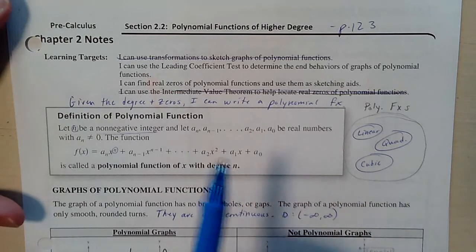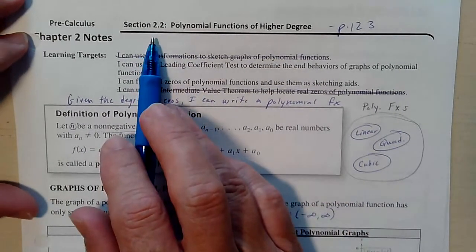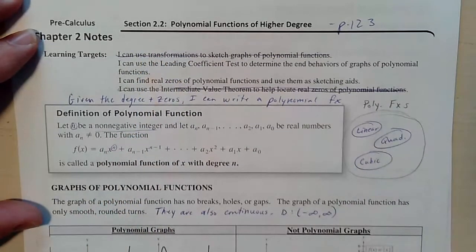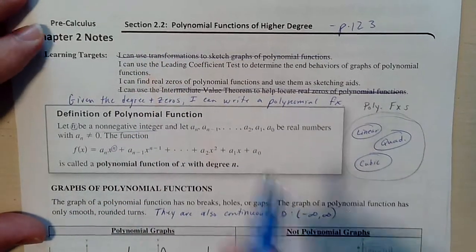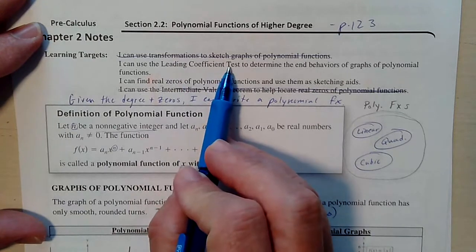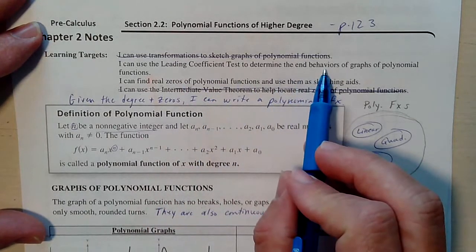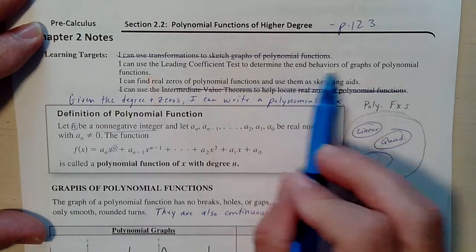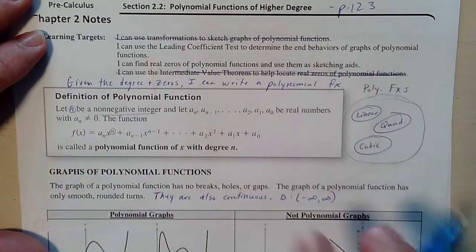All right. Here we go. Day 2 of section 2.2. Okay. Remember, this is what we did on day 1. We worked on the leading coefficient test that helps us determine the end behaviors. Hopefully that went well. Don't forget to self-assess and make sure you're on track there with those rules.